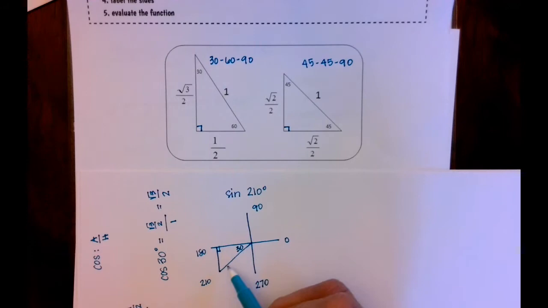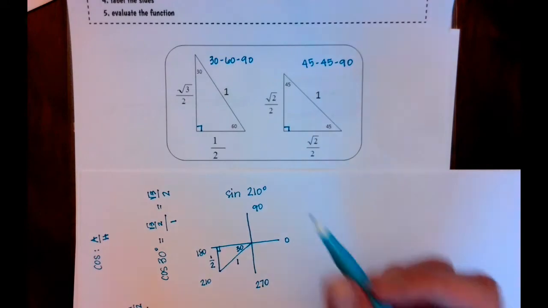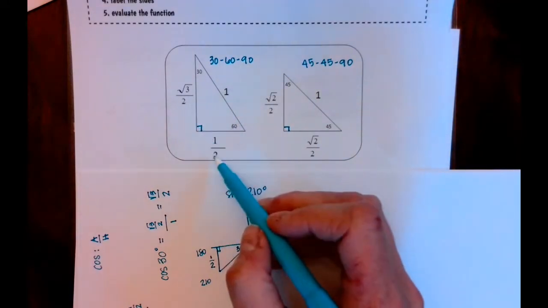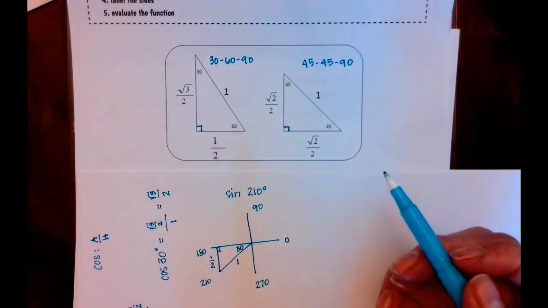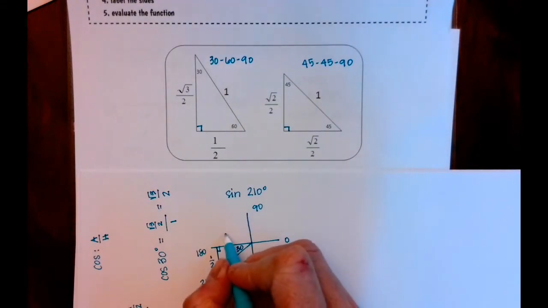We need to label the three sides. Hypotenuse is always 1. Across from the 30, the little angle, is 1/2, because 1/2 is the shortest of the three. Of these three numbers, 1/2 is the smallest, so it's the shortest side. And then radical 3/2.